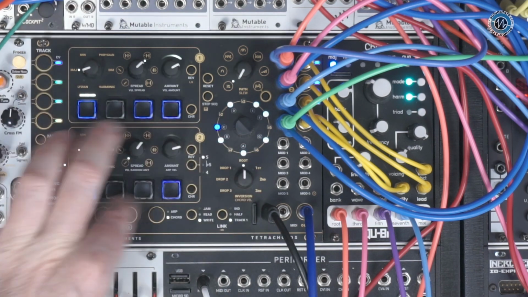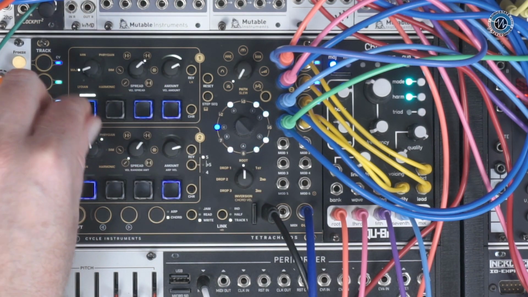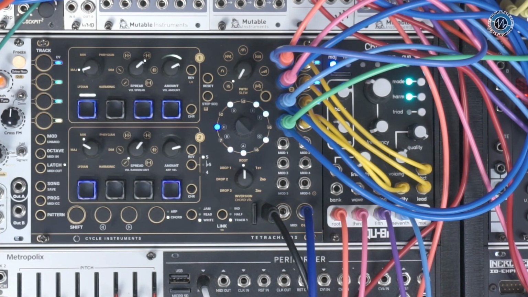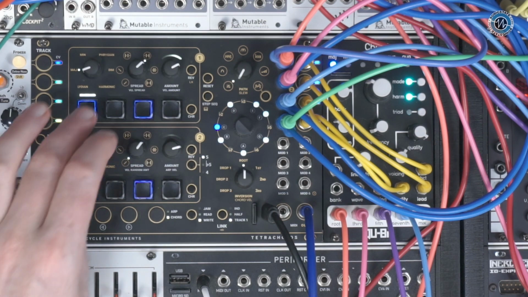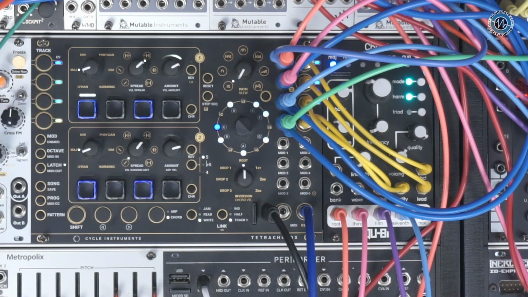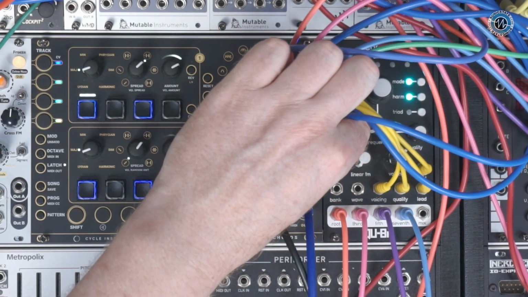And even though this is playing a chord, you can still say, well, the bottom ones I want to be in minor and the top one in major. I don't know why you'd want that, but you can. So there we go. Nice, simple Eurorack chords.